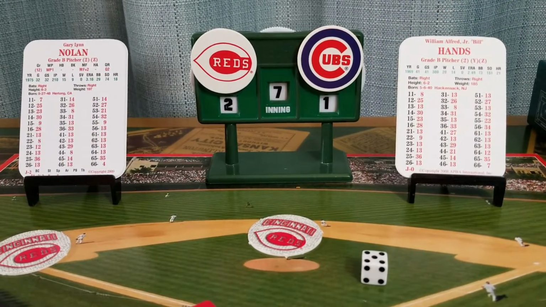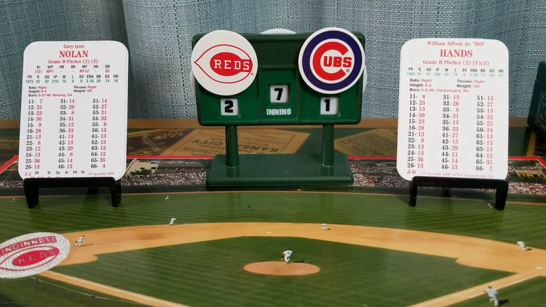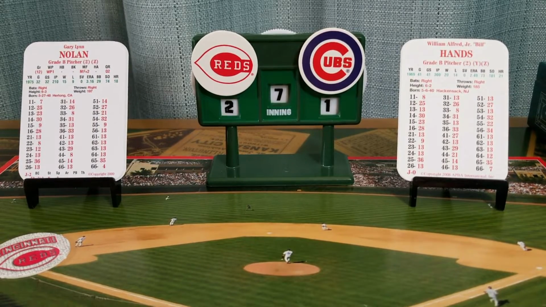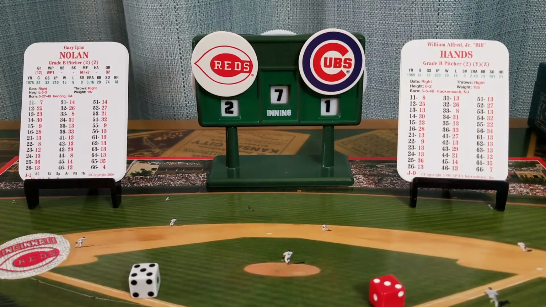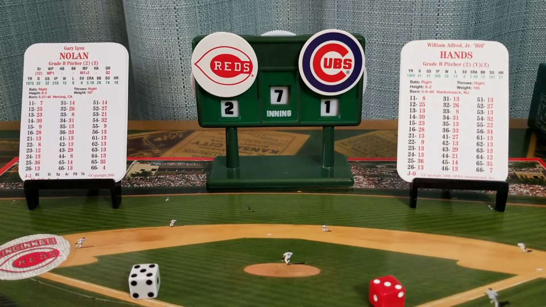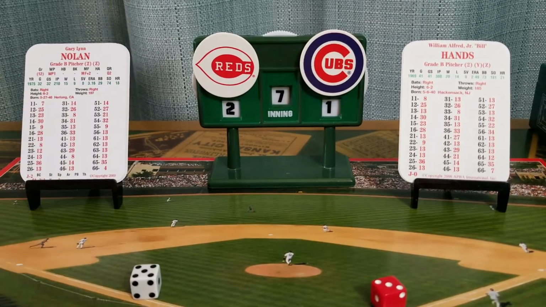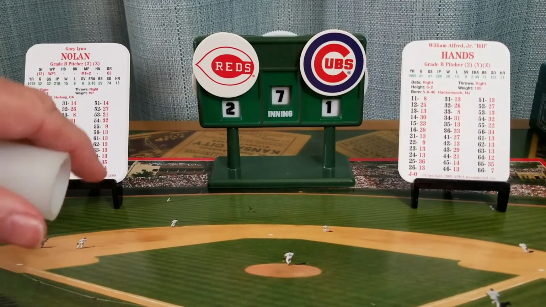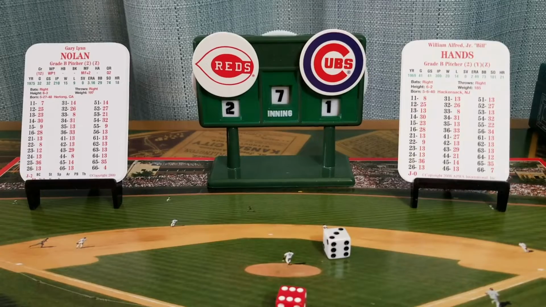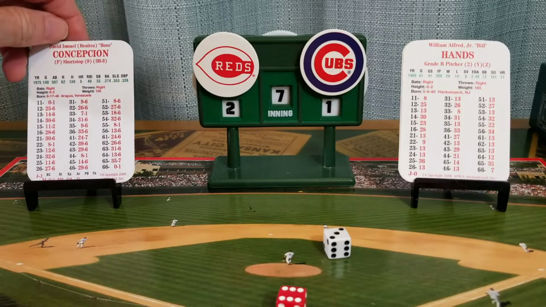So here we go. 1 out, runner at third. Nolan is still up to bat. I think he'll still try to squeeze. There's the pitch to Nolan. 35 is a 13. Strike, and the runner is tagged out at home. So that did not work at all. 2 strikes on the batter and 2 outs now. Here's the pitch to Nolan. 63 is a strikeout. We go to the bottom of the 7th. Reds 2, Cubs 1.